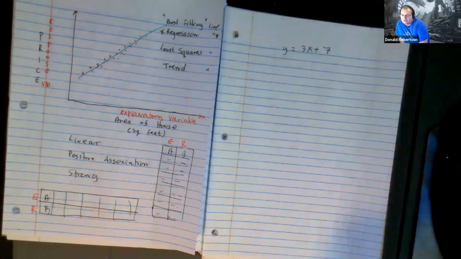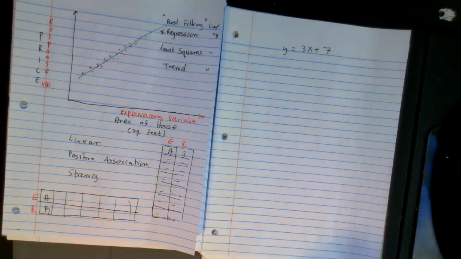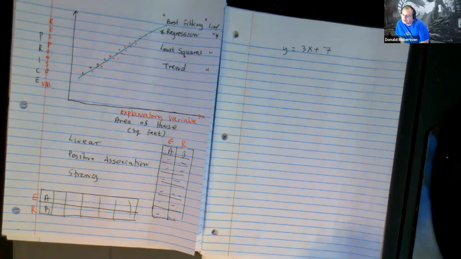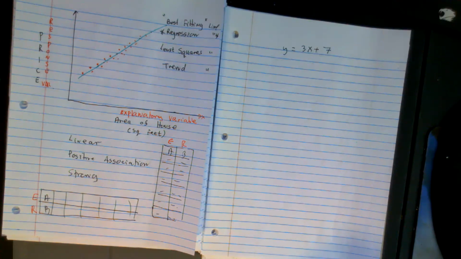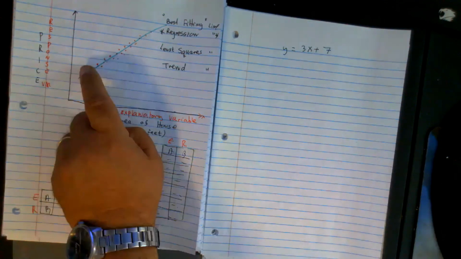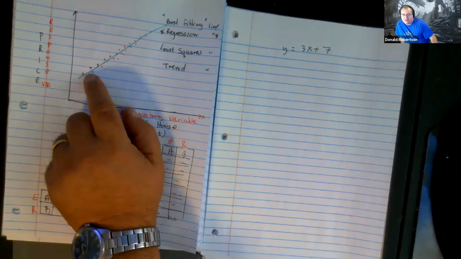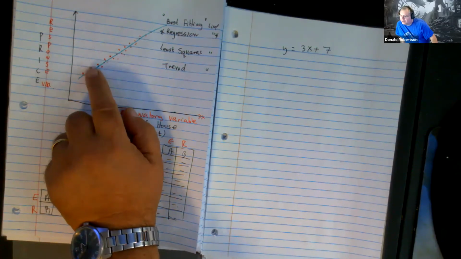If I wrote that down in Math 94, what would I be writing the equation of? Would it be y equals mx plus b? Yeah, wouldn't it be a straight line? Great. Once I finish this, I'm going to return to this and talk about how this line has an equation, just like y equals 3x plus 7.